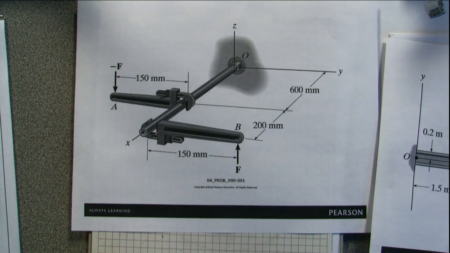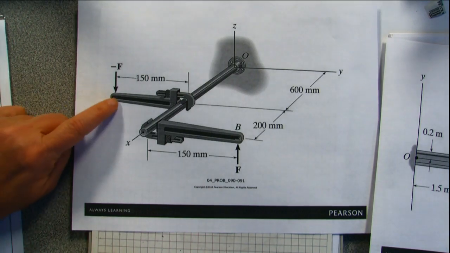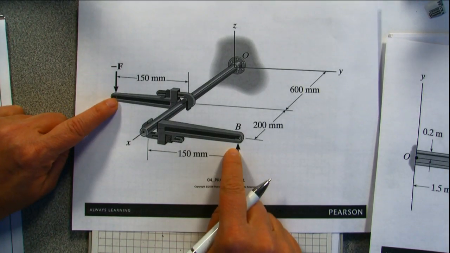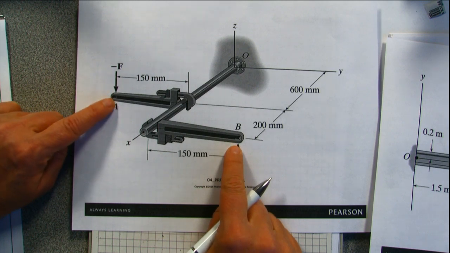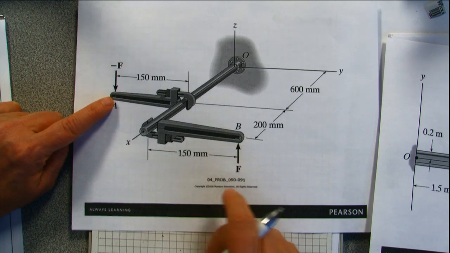Same type of problem. We need to figure RAB. So if I'm going from A to B, I'm going to be 0.3 in the Y, and I'm going to be 0.2 in the X, and both of those are going to be positive.